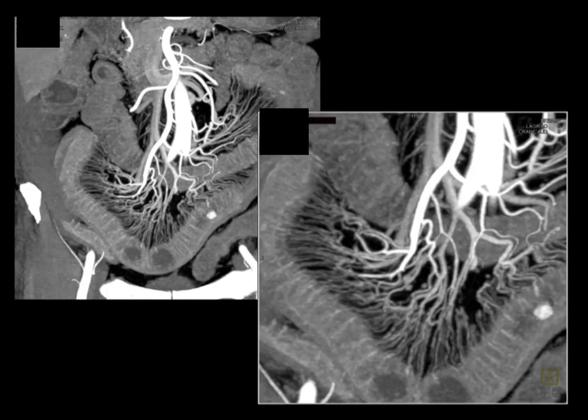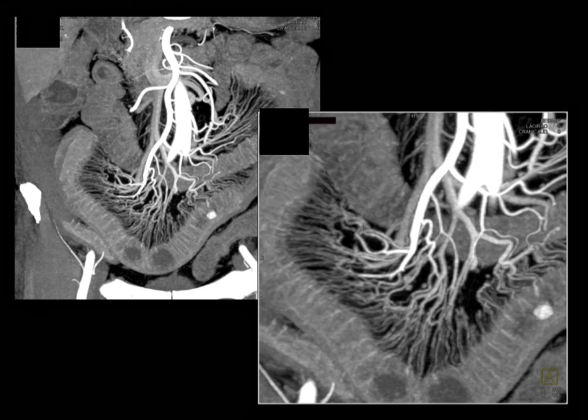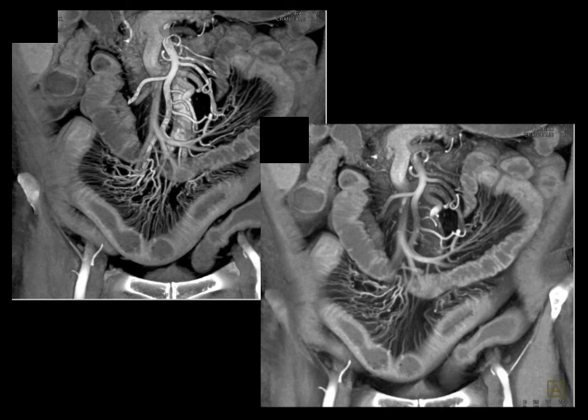You can see the thickening of the bowel, the prominent vasa recta. You go forward to the MIP imaging. Look how nicely you see the vessels, you see the vasa recta, the comb sign, making sure this patient has active Crohn's disease. And then with MIP, you don't see the bowel well, but with volume rendering you do.